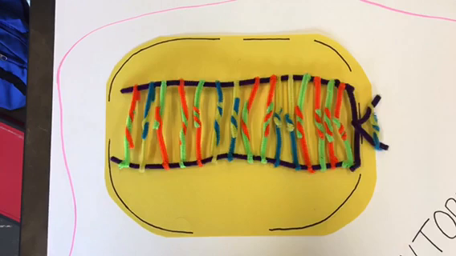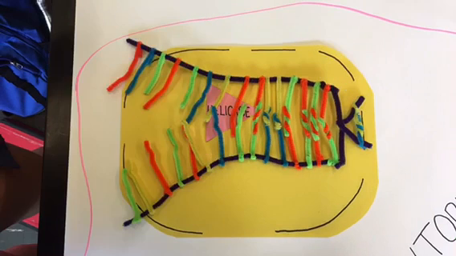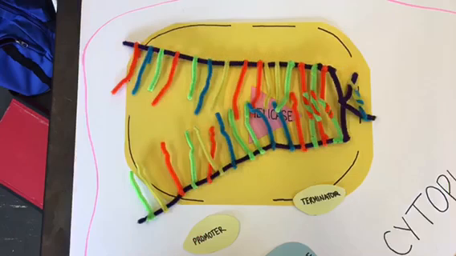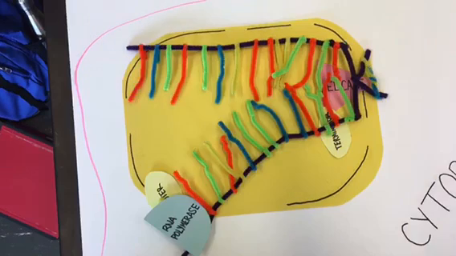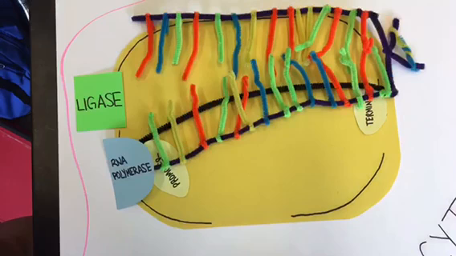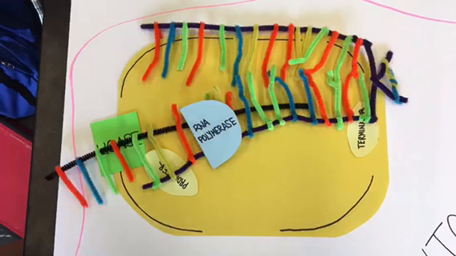The first step involves the helicase. The helicase goes down the DNA and unwinds the double helix. Through the use of the promoter and terminator, the RNA polymerase knows where to start creating the mRNA and where to stop. From the promoter, the RNA polymerase takes free nucleotides with complementary bases to the DNA strand from the cytoplasm.